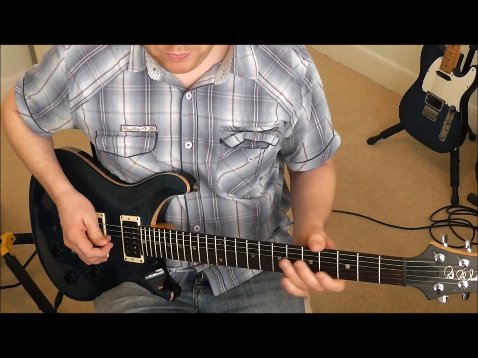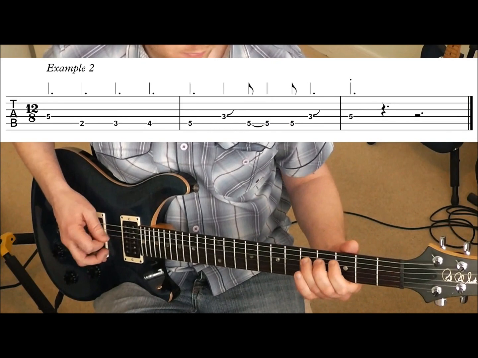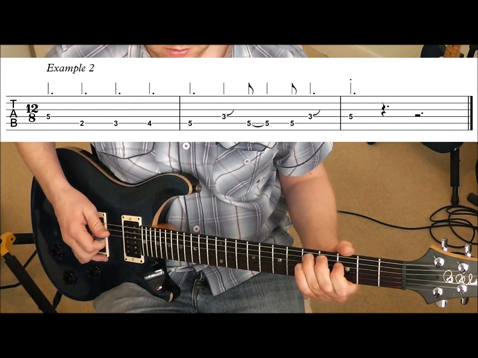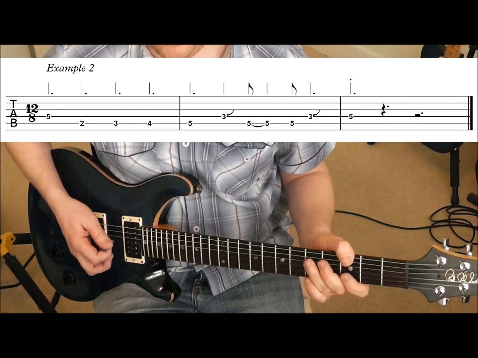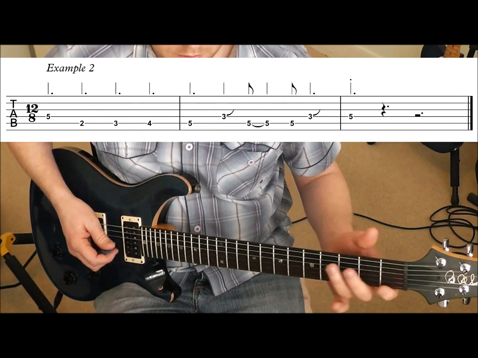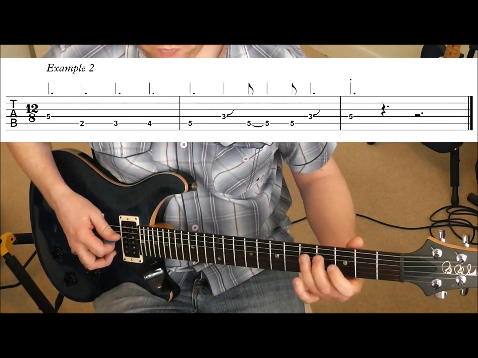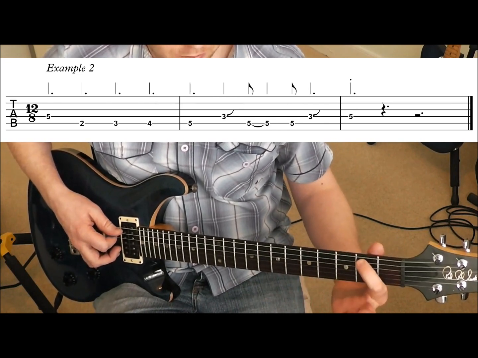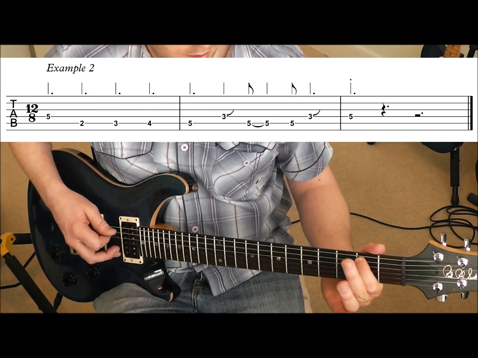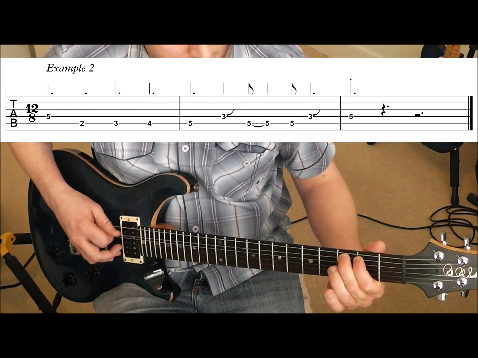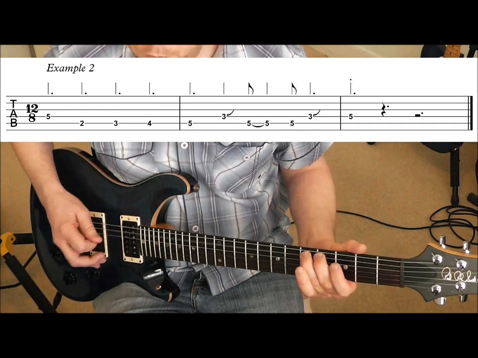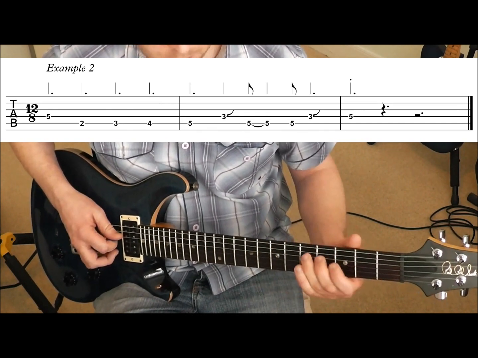Let's have a look at example 2 now, so I'll play that through. Okay, so that's example 2. So again, it starts on that 5th fret of the 4th string, but now we go to the 2nd fret on that 5th string with the 1st finger, and move up to the 3rd fret, then the 4th fret, and then move that 3rd finger up to the 5th fret. So we go from the top.